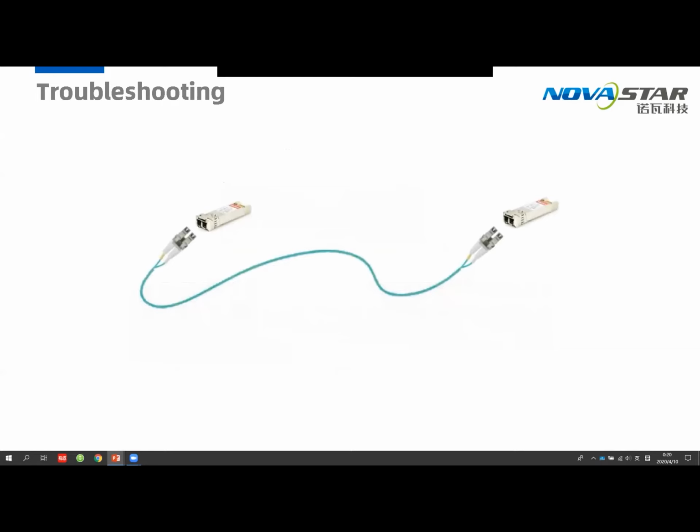And if there is some connection problem, please check whether the cable and the optic module are connected correctly. Those two modules are inside the converters. As we can see here, there are actually two wires in one cable for the data exchange.